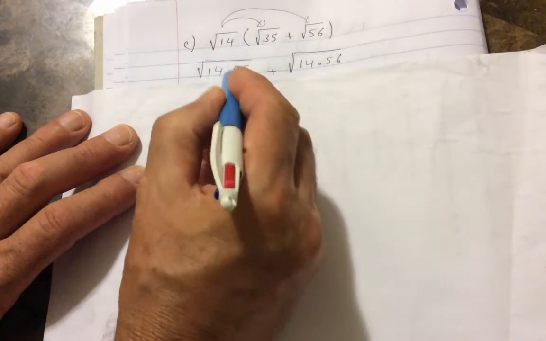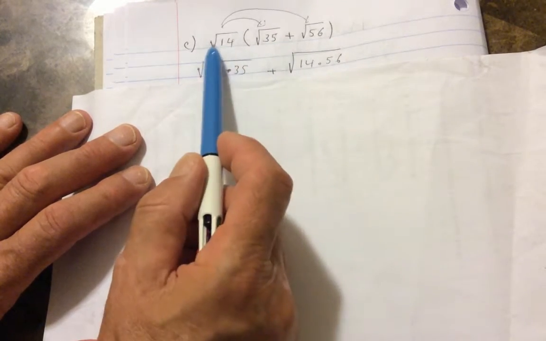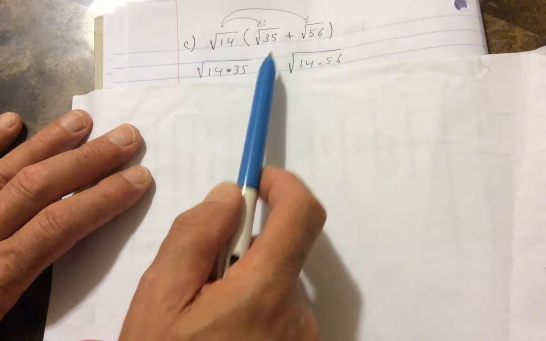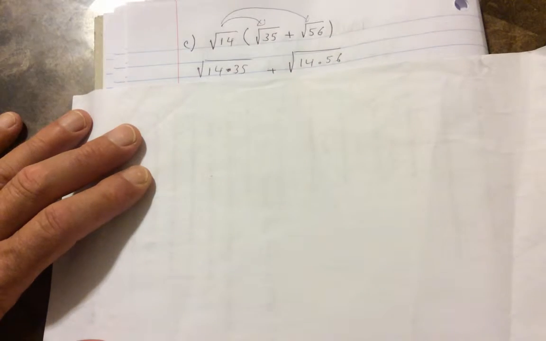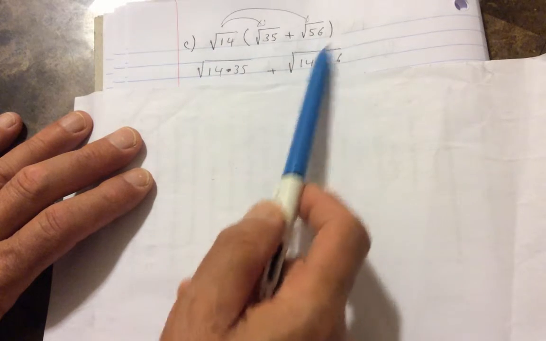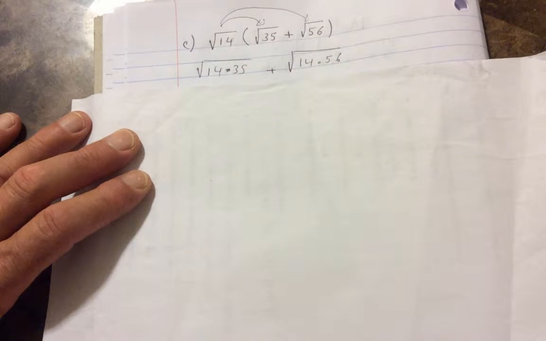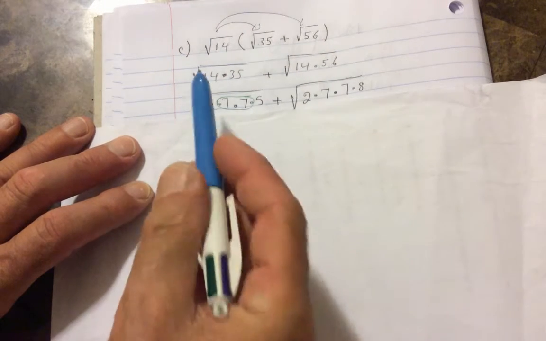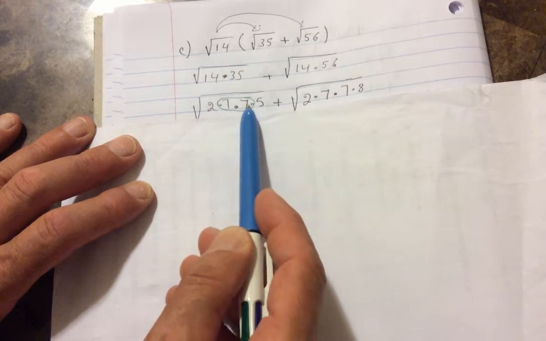We keep the square root and we multiply the inside. 14 times 35. Same thing, plus, we write plus. Then we do square root of 14 times square root of 56. Both of them are square roots, so they are the same radicals. So I can keep the radical and multiply the radicands, which is the inside. So it's 14 times 56. And instead of multiplying 14 times 35 and getting a big number and then factoring it, I'm going to try to use the same idea I did in the previous example. I'm going to factor the 14 into 2 times 7 times the 35 is another 7 times 5.